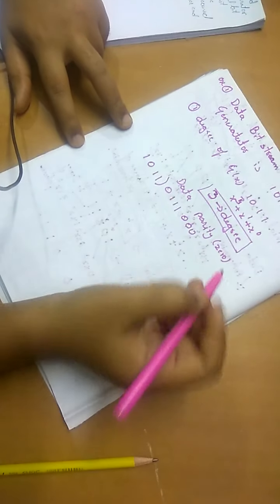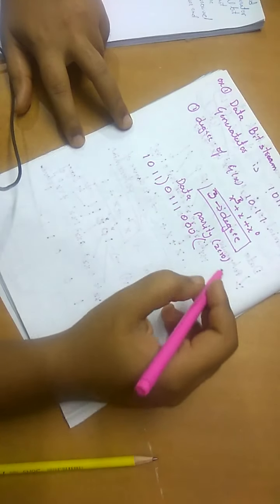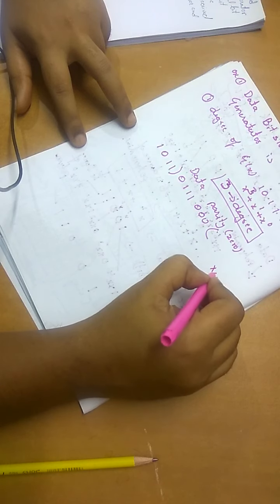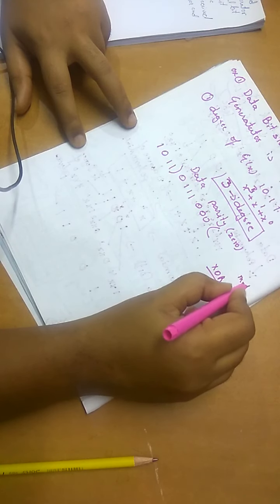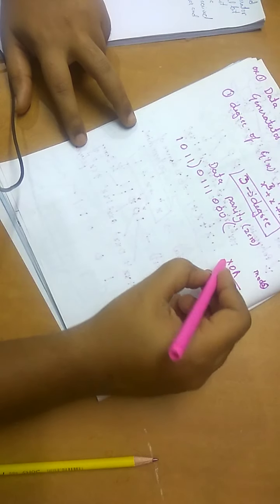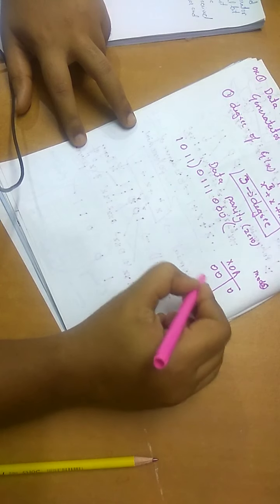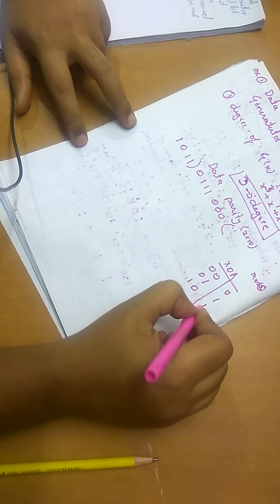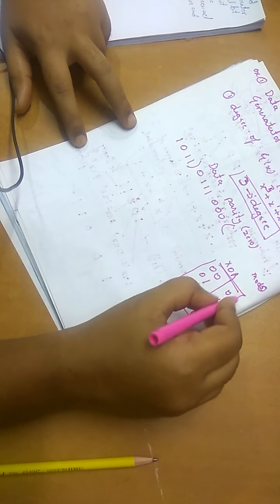1011. And how is it divided? Based on the XOR technique, or you can also use the modulo 2 technique. What is the XOR? 0 0 is 0, 1 1 is 0, 1 0 is 1, 0 1 is 1. So this is the XOR technique.